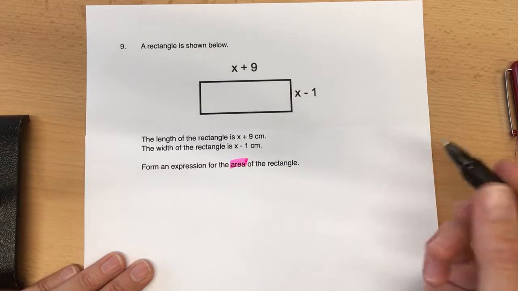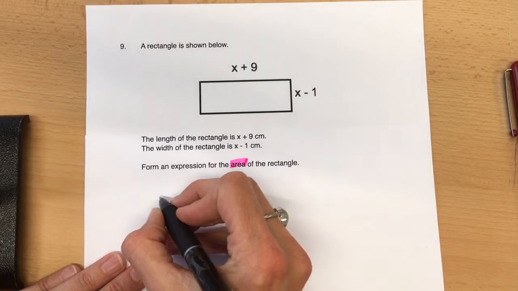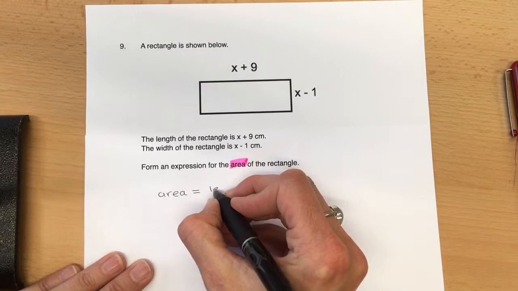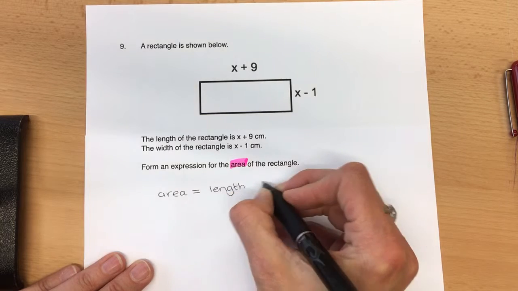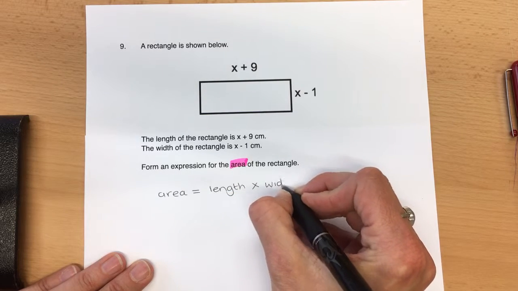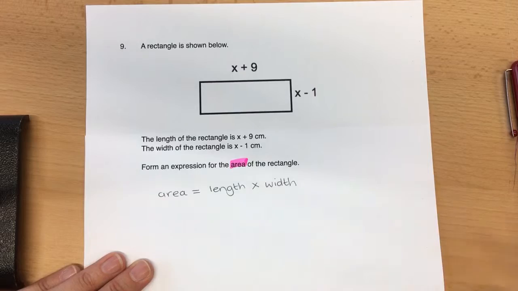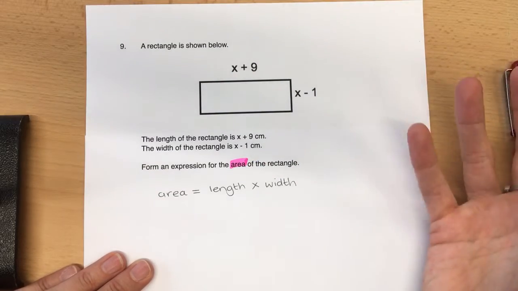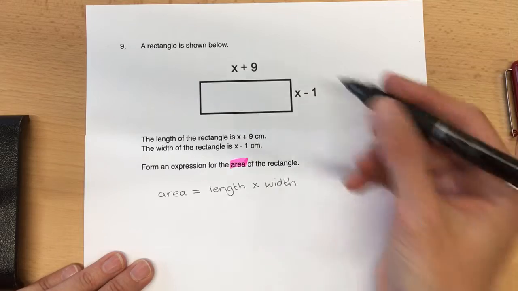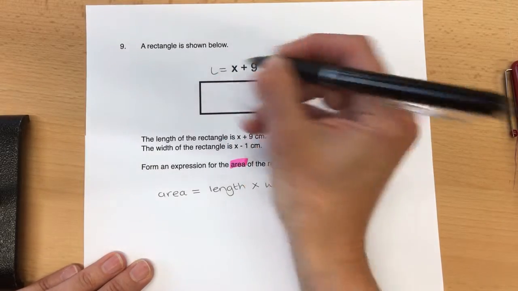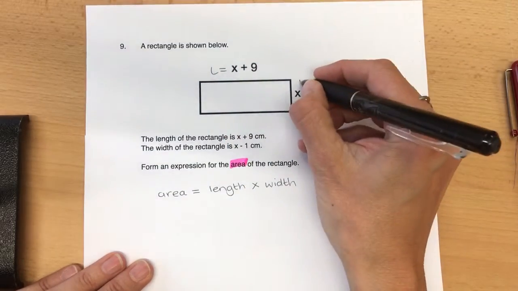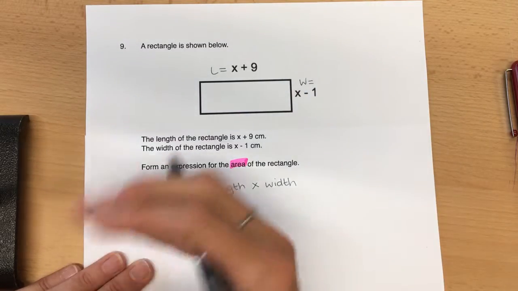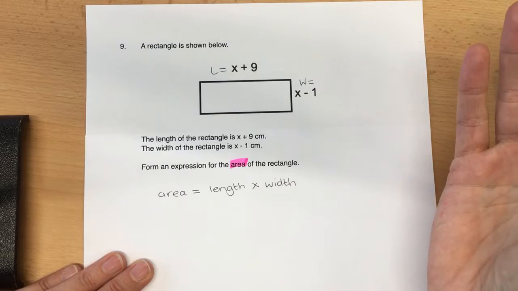So we need to be looking at the area. Okay, now if we normally work out the area of a rectangle, the area is the length of the rectangle multiplied by the width. And just because we have been given algebra for the length and the width doesn't mean that we can't do this question. So I'm going to call this the length and I'm going to call this the width. Okay, so we're going to start to calculate the area just as we would normally.